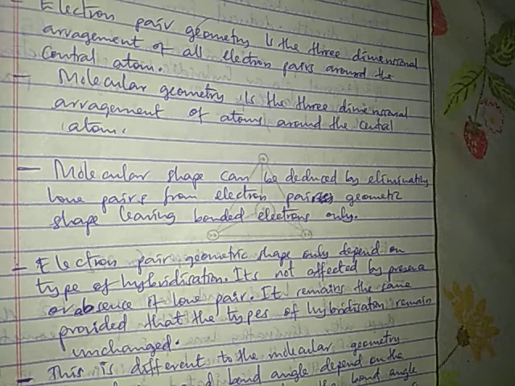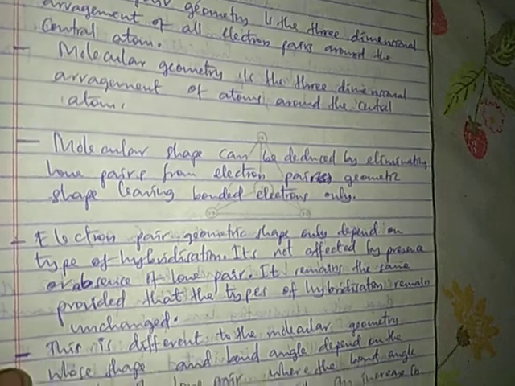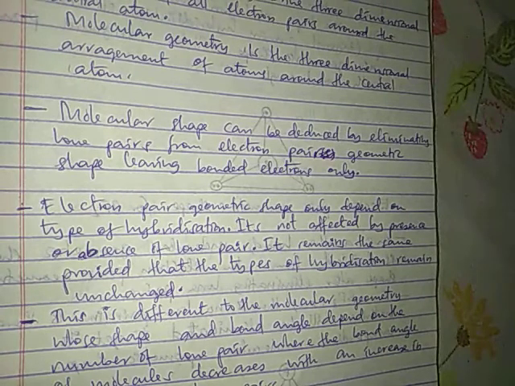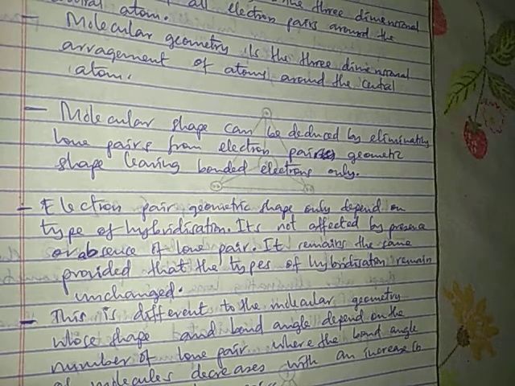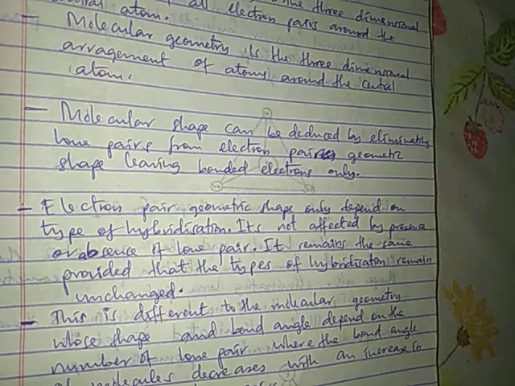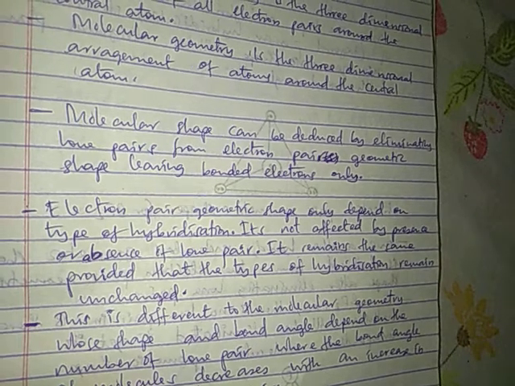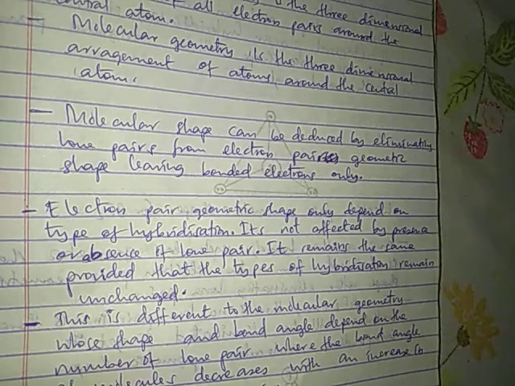But molecules with the same type of hybridization, if they have a different number of lone pairs, may have different molecular shapes. This is different for the molecular geometry, whose shape and bond angle depend on the number of lone pairs.